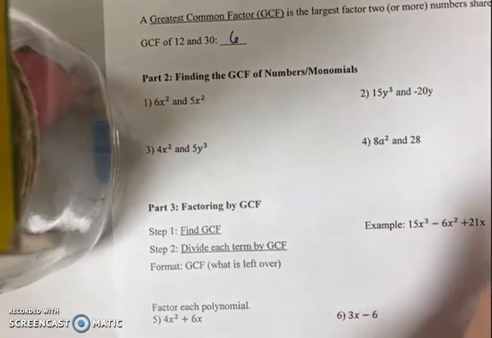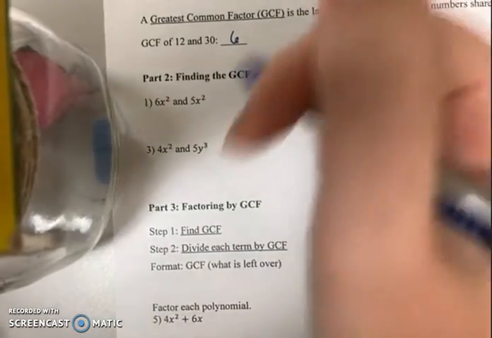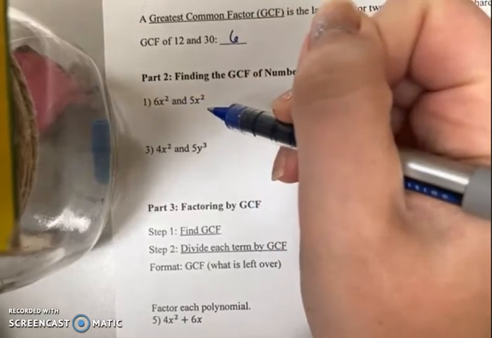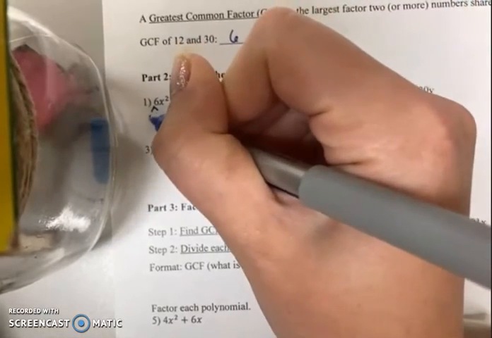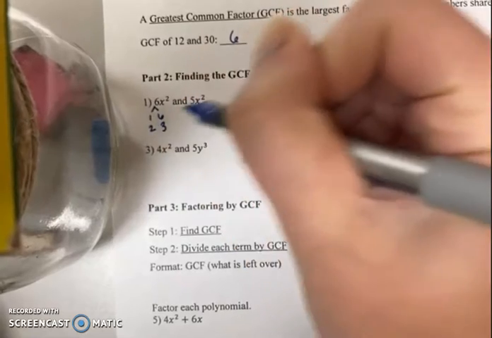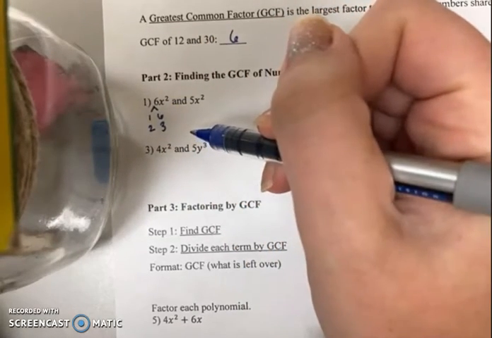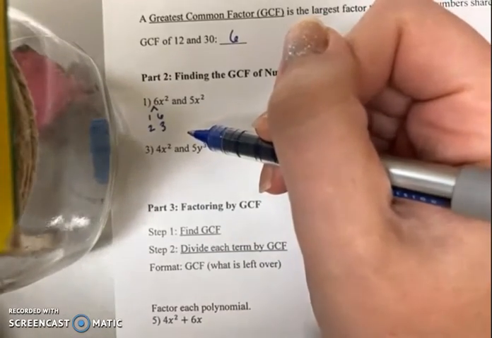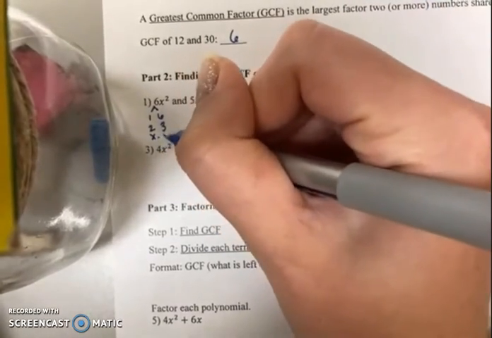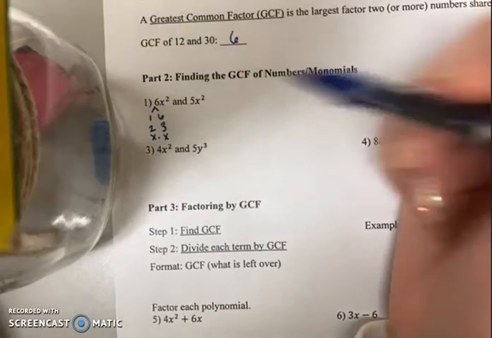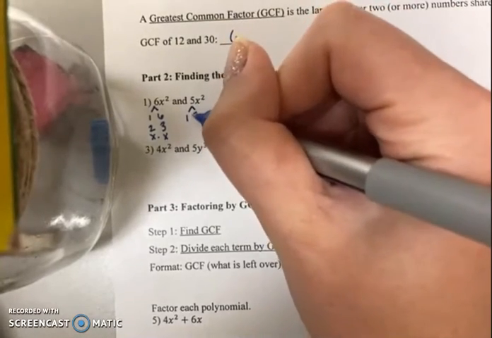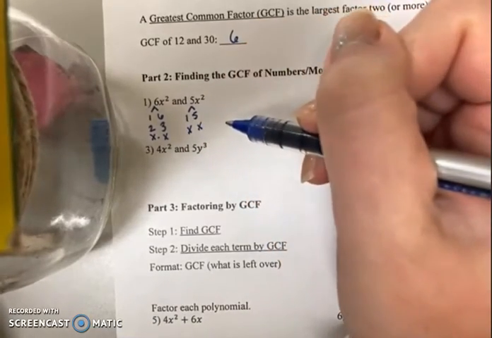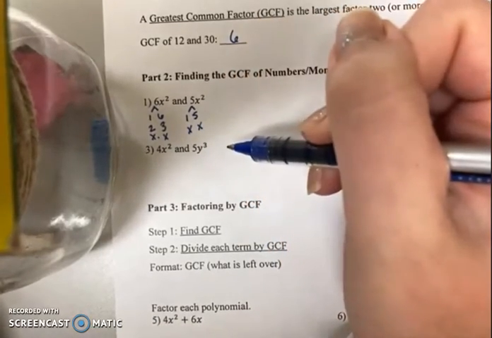Part 2, we're going to practice finding the GCF. Starting with number 1, you want to look at not only the numbers, but the variables as well. The factors of 6 are 1 and 6, 2 and 3, and then we have an x squared. So if you ask yourself what numbers or variables do you multiply together to get x squared, well, that would be x times x. For 5, the only factors of 5 are 1 and 5. It has an x squared, so that also would have 2 x's. Again, x times x is x squared.